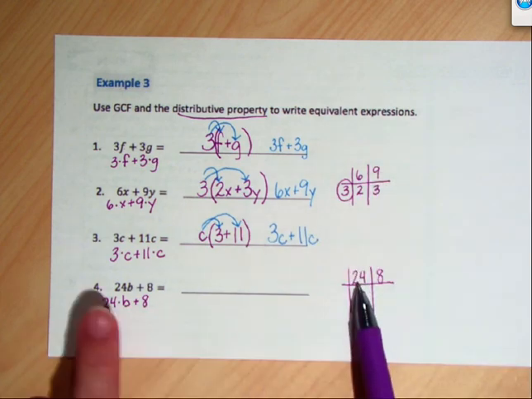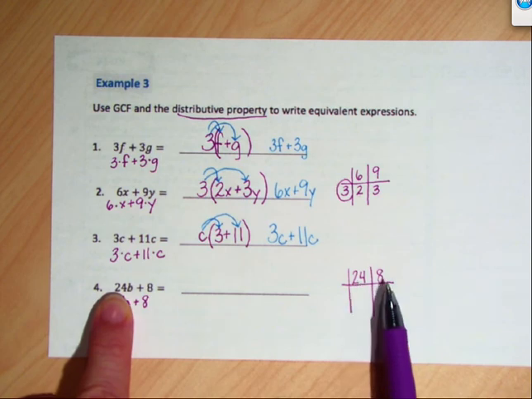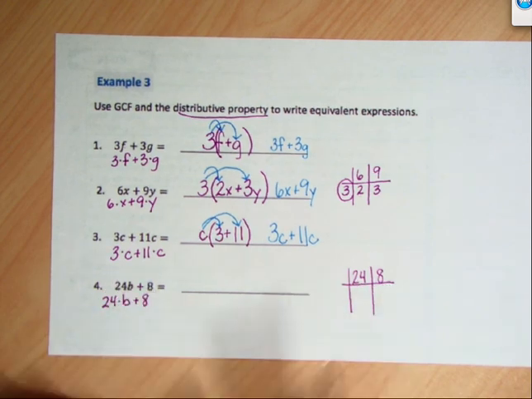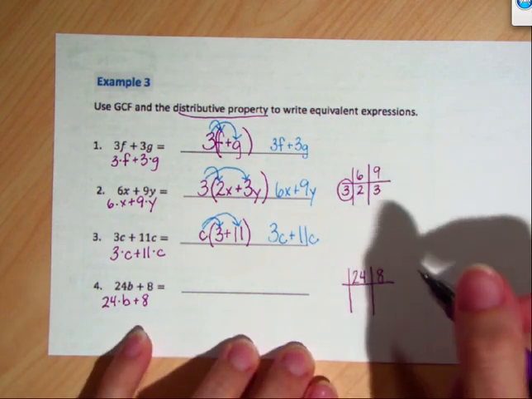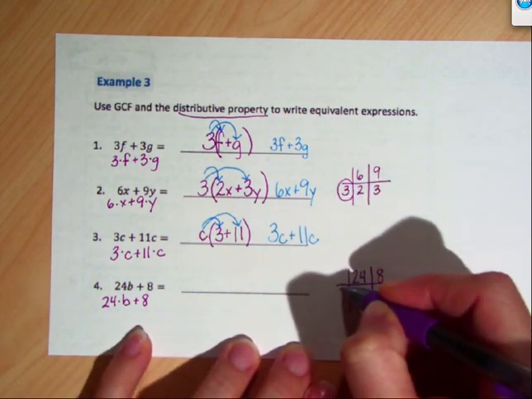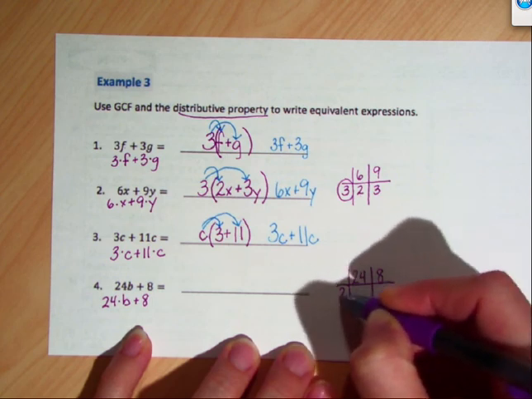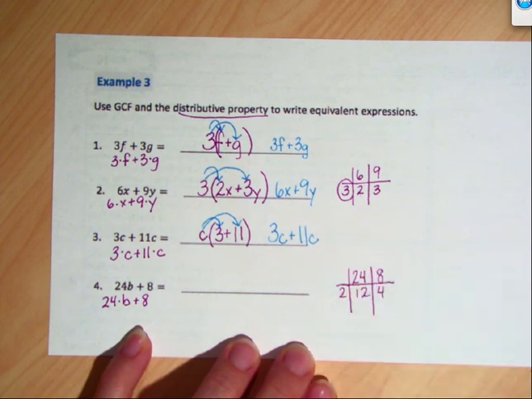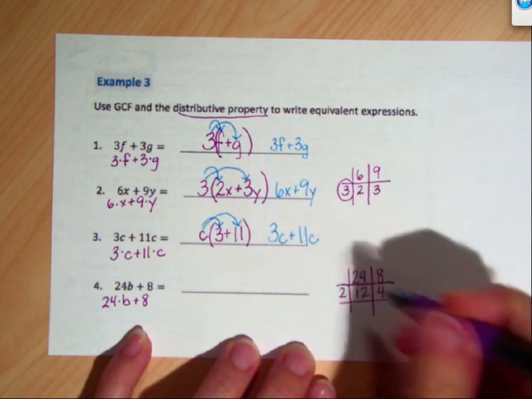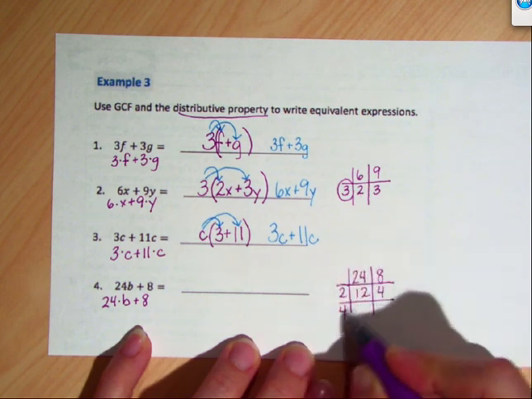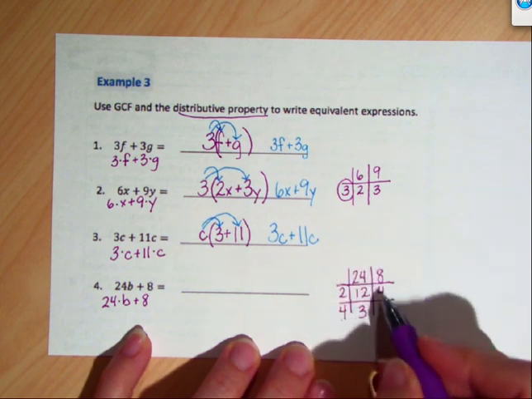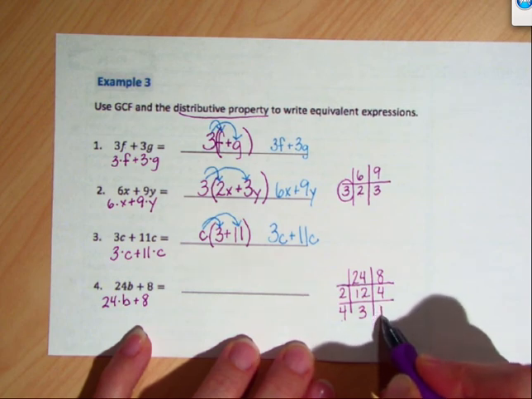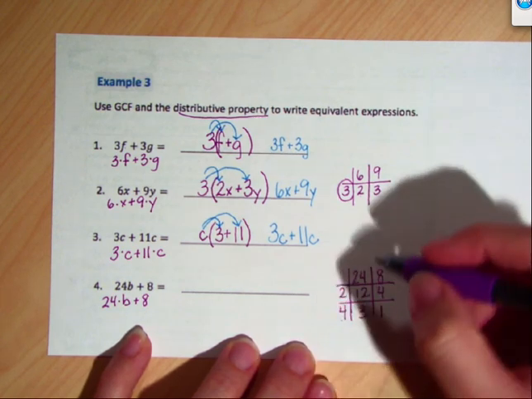I always have to put the first coefficient first and the second number or coefficient second. It has to be in the order that they give them to you for the trick to work. Okay, I notice I can pull out a 2. 24 divided by 2 is 12. 8 divided by 2 is 4. Oh, I know that 4 is a factor of 12, so I can pull out a 4. 12 divided by 4 is 3. 4 divided by 4 is 1. Well, I've got a 1, so I must be done.